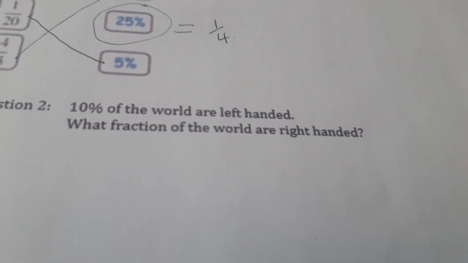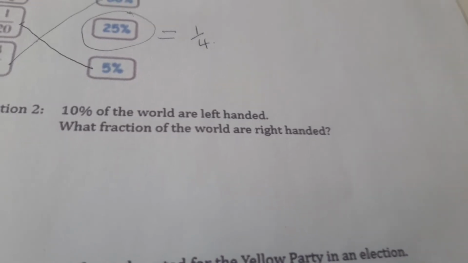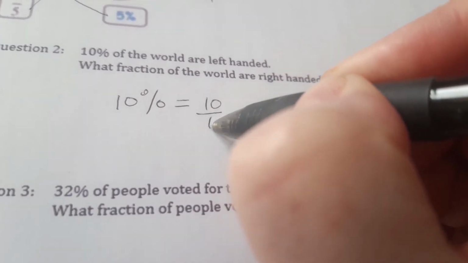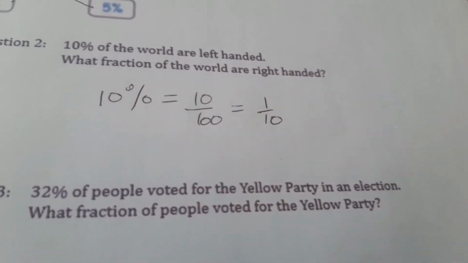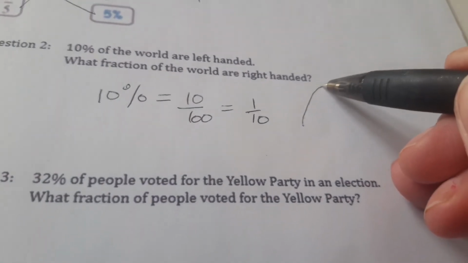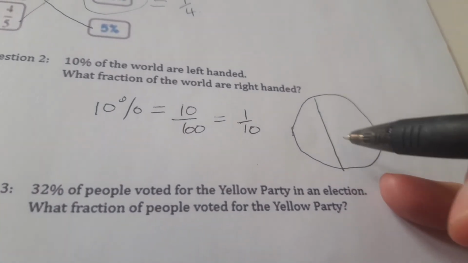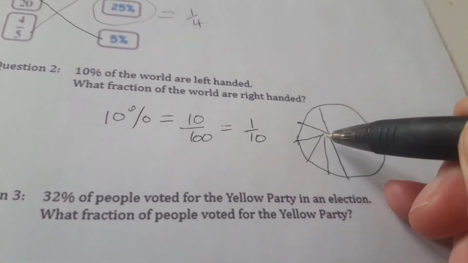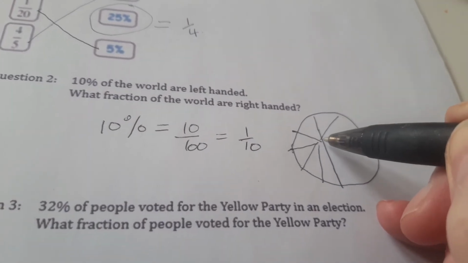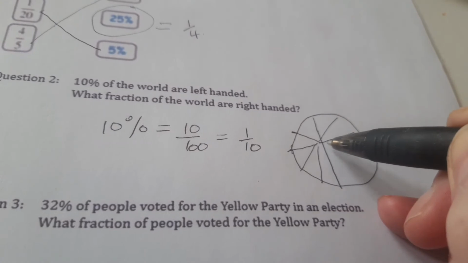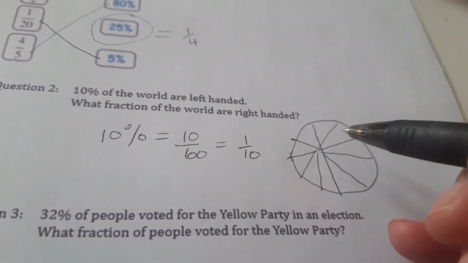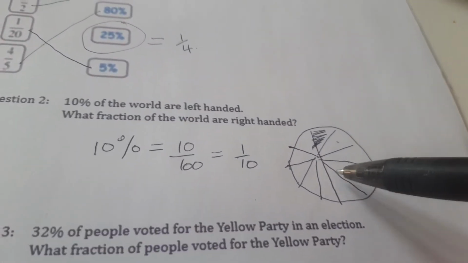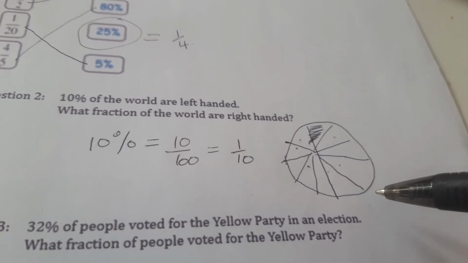10% of the world are left-handed. What fraction of the world are left-handed? So you can do this two ways. 10% we know now is 10 over 100 equals 1/10. So if you think of, so we'll divide this into tenths. Just ignore my bad drawing. So each slice is a tenth. So there's the 1/10 that are left-handed, and that leaves you 9/10 that are right-handed.